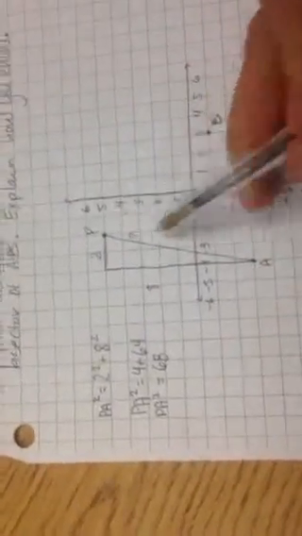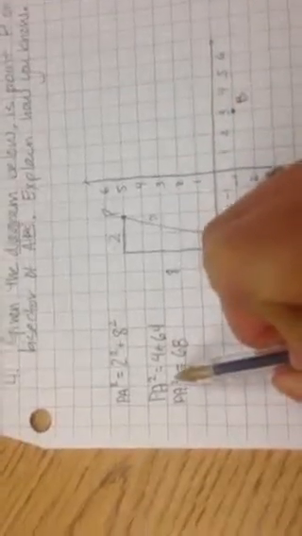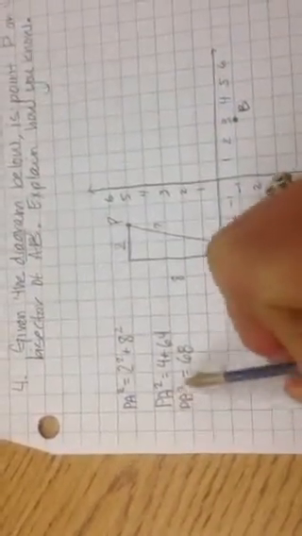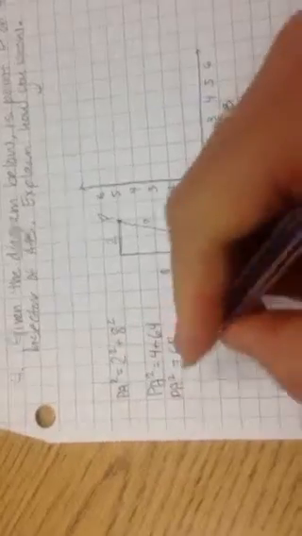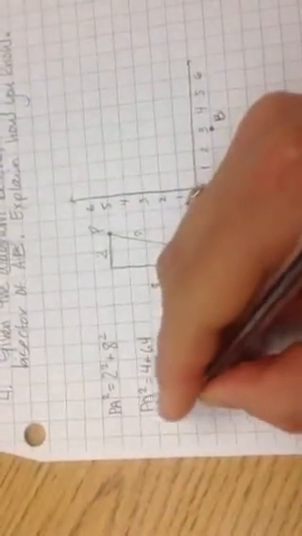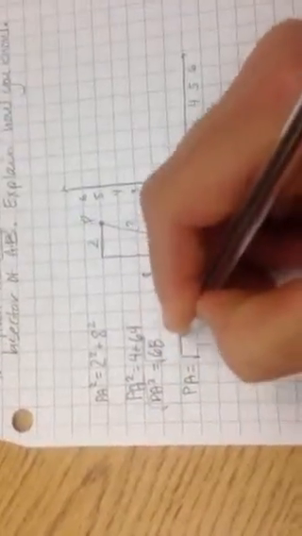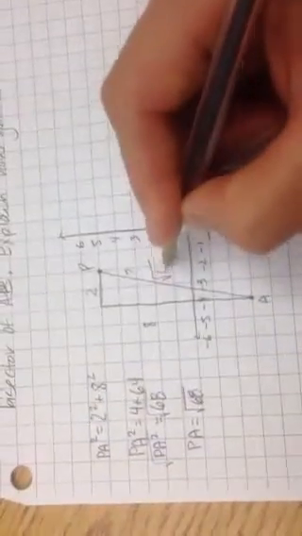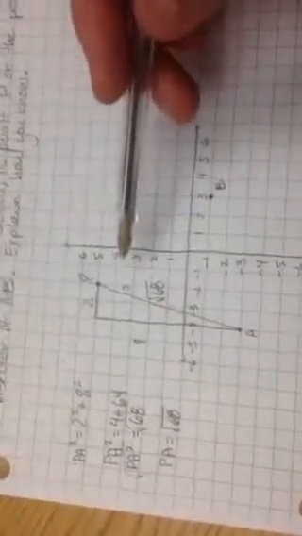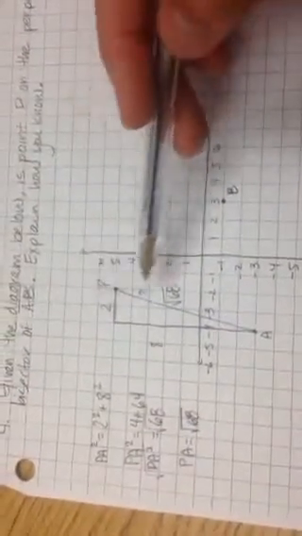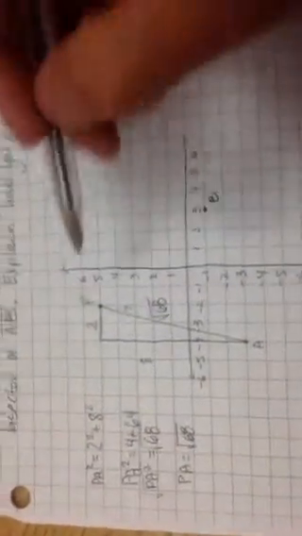But I want to know what PA is, and right now I only know what its value squared is. So if I take the square root of both sides, PA equals the square root of 68. I don't really need to worry about simplifying this because I'm just curious, is PB also the square root of 68? And if it is, then P is in fact on the perpendicular bisector of AB. Okay, so let's test it out.